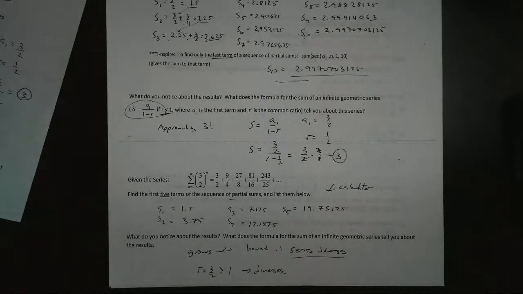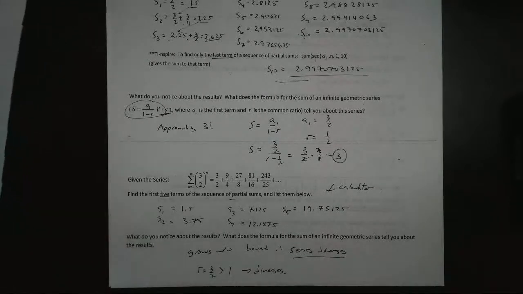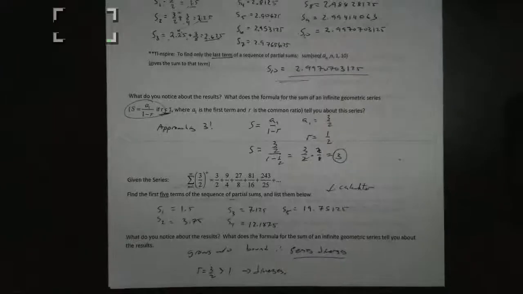So practice this. This is just more calculator type of stuff. So if you need to practice it, go ahead. Okay? And I'll see you in part 2.